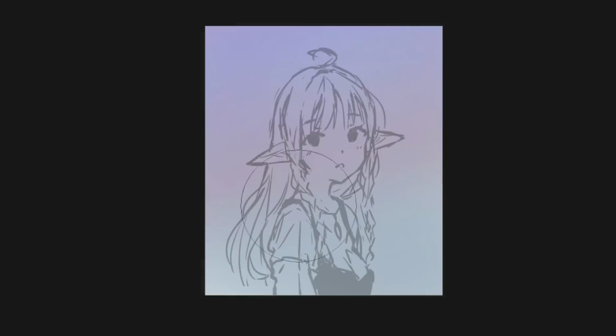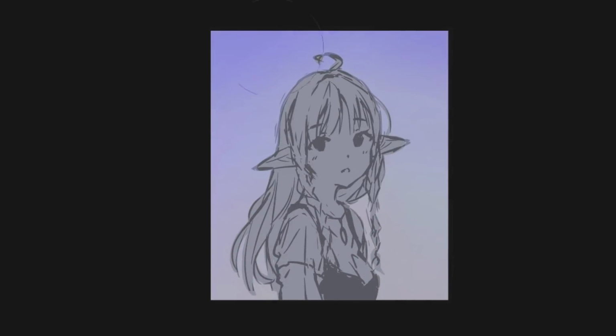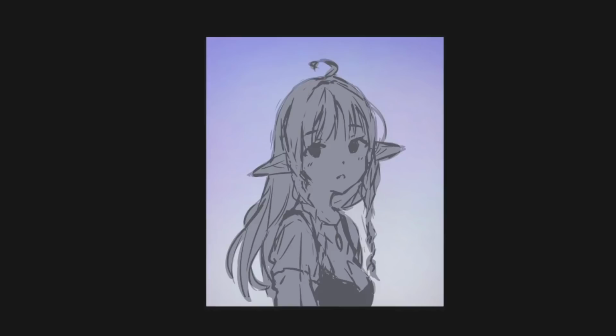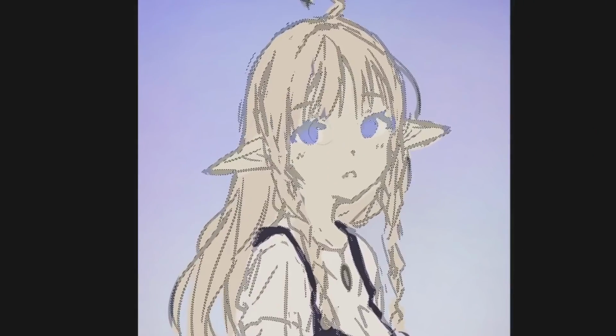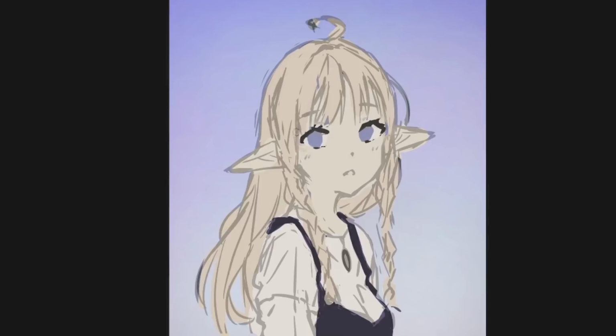So over here, I'm using the airbrush to color in the background. To start off coloring the character, I normally make a flat base with a gray that's slightly darker than the background. Slightly lighter would do as well, as long as you can make out the silhouette. After that's done, I just start adding in the flat colors. My sketch layer is set to multiply so that the colors from underneath the sketch show through.